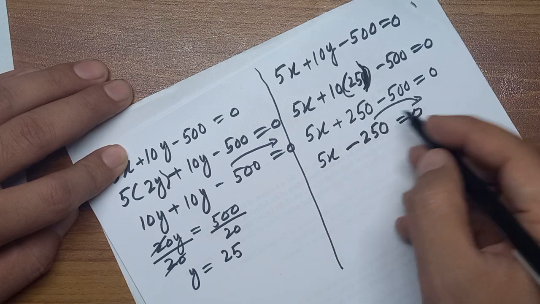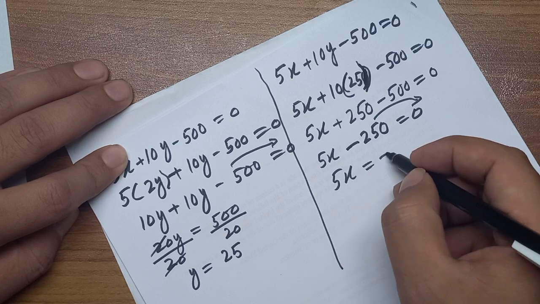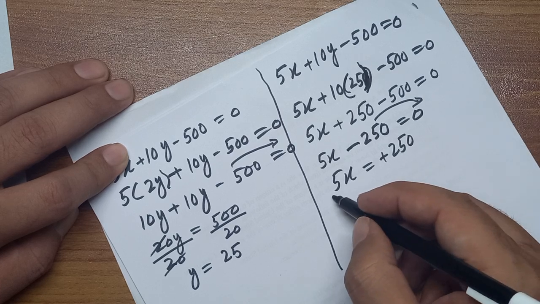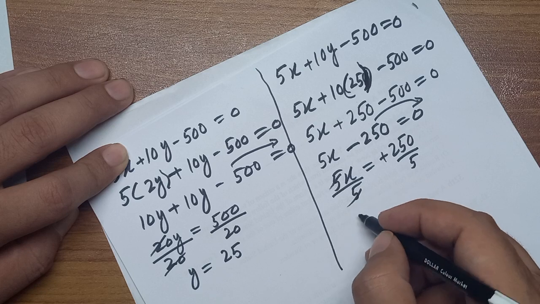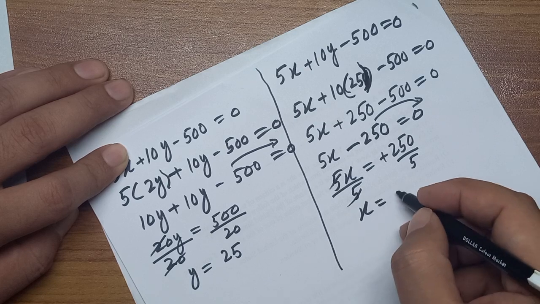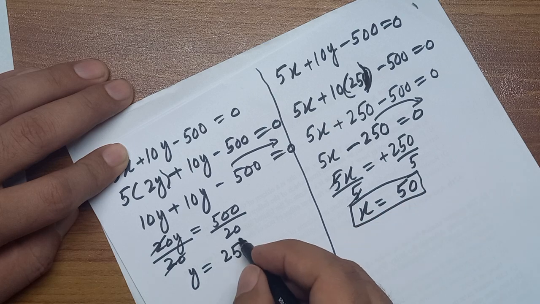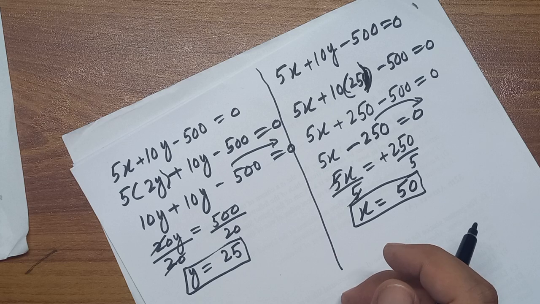We will shift to the other side. So 5x is equal to plus 250, divided by 5 on both sides. So we will get the value of x is 50. So now we have found the value of x and y. Now we can easily find the value of lambda.